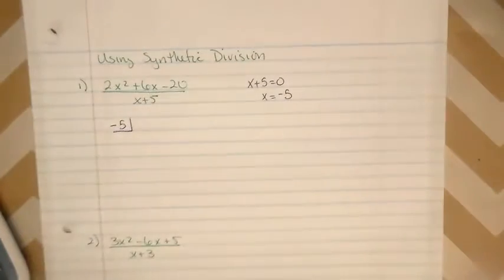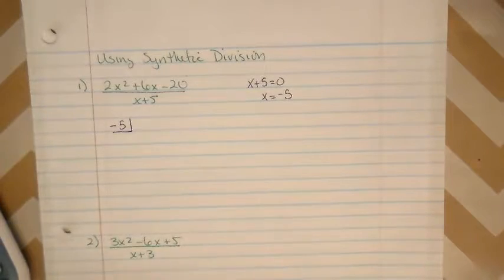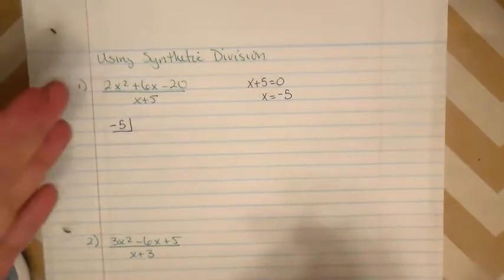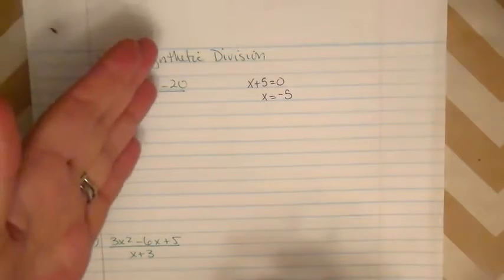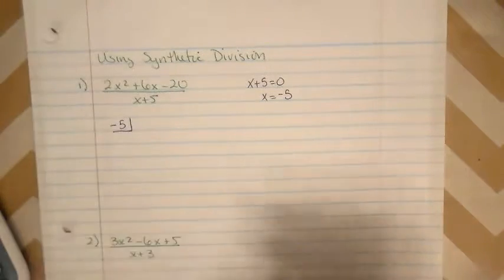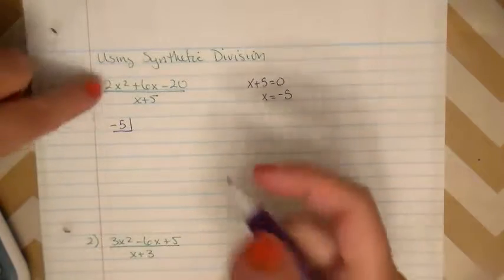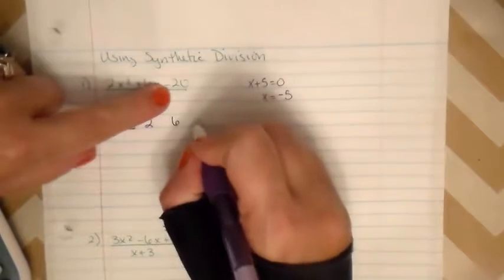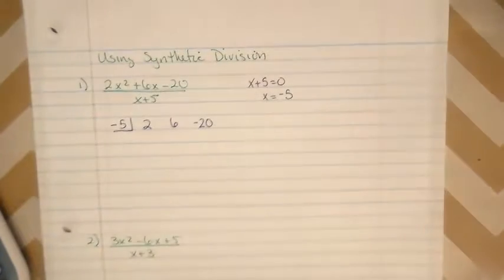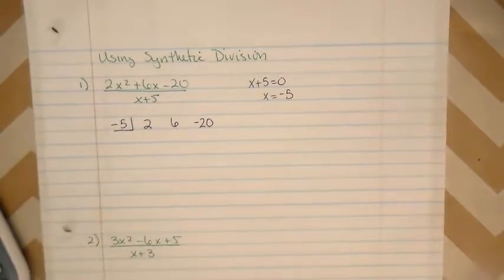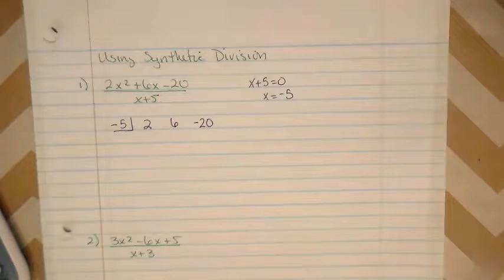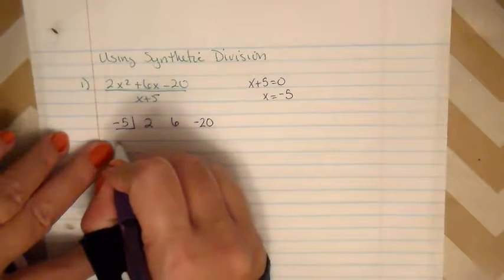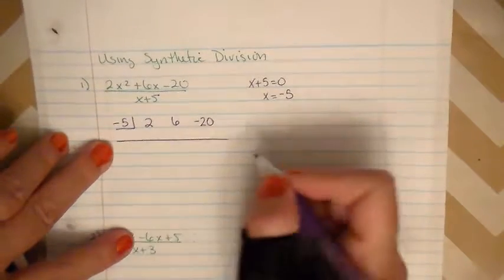in a little box. The next thing we do is we take all of our coefficients, and if we're missing one, so let's say there was an x cubed and then no x squared, you put a 0 in. So you have to hold the placeholders the same. But we have an x squared, a single x, and no constant. So we write those down next to the little box with the negative 5. Okay. We skip a line, so we have room to write, and then we draw a line like that.